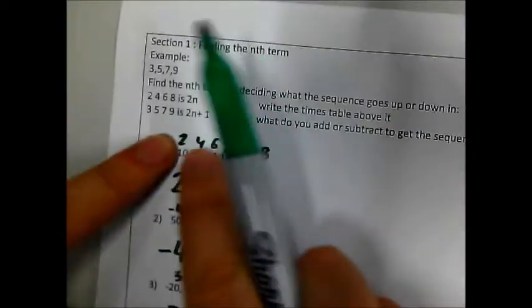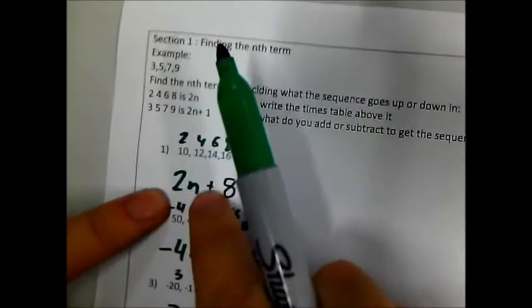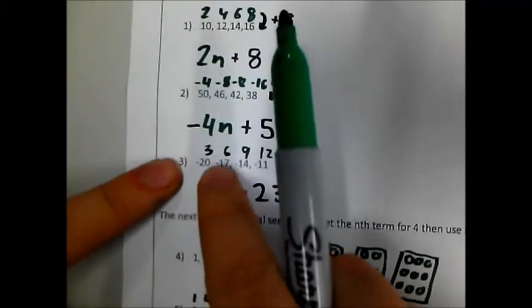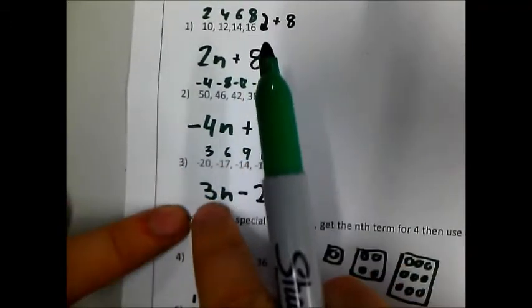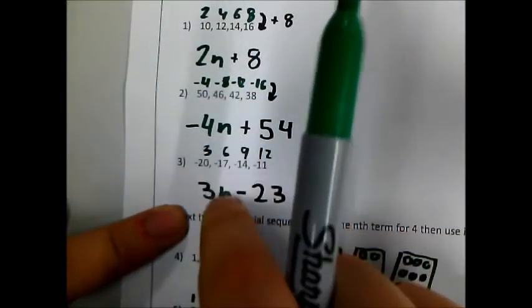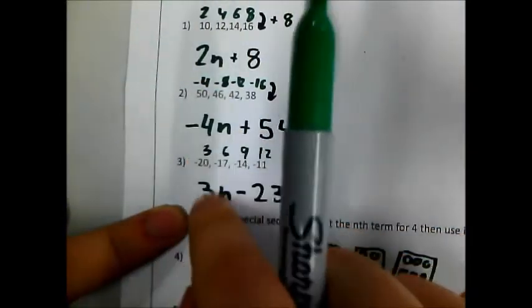When it was going up in 2s, it was 2n. When it was going down in 4s, it was negative 4n. When it was going up in 3s, it was 3n. So that value in front of the n, what I call the coefficient of n, the bit in front, tells me what it's going up or down in.